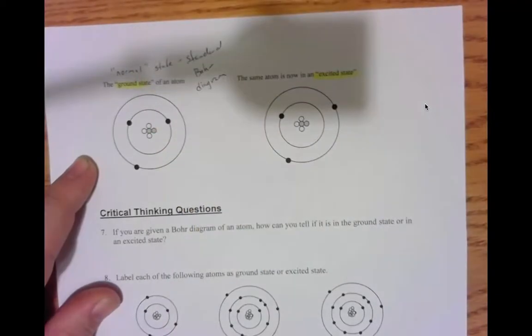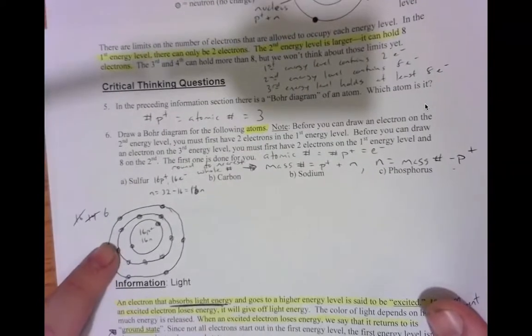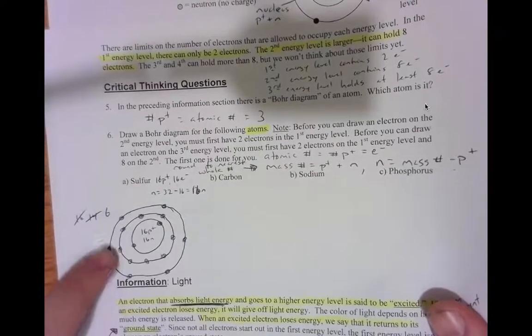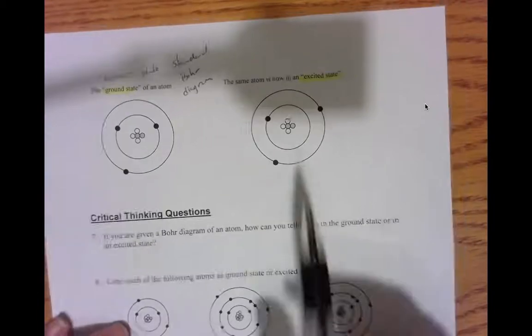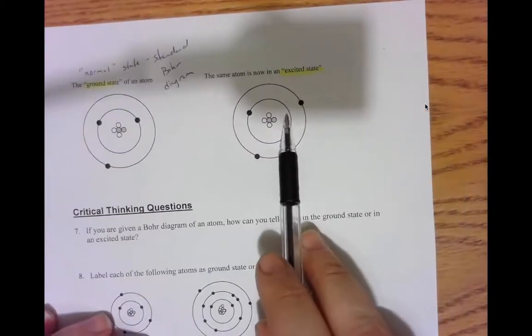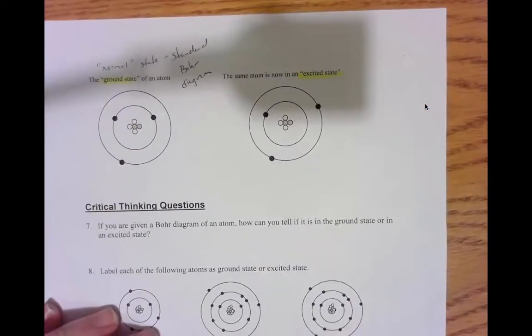So if you were to just draw a regular old Bohr diagram, the ground state is just what it normally looks like. So all of the models, all of the Bohr diagrams you drew over here, these are all in the ground state. So this one is in the excited state. So let's look and see how it's different.